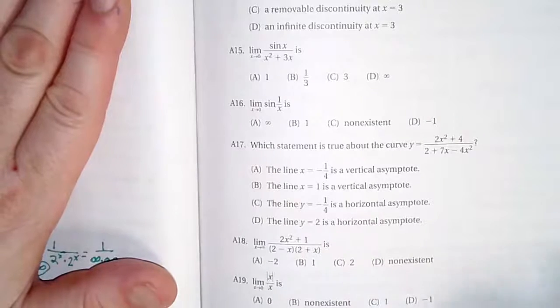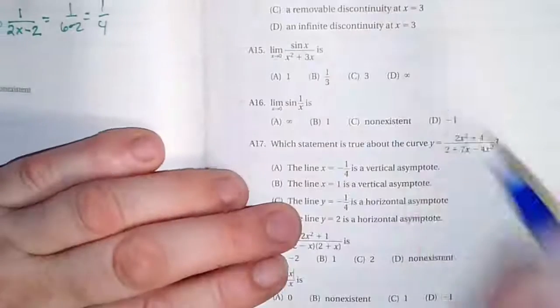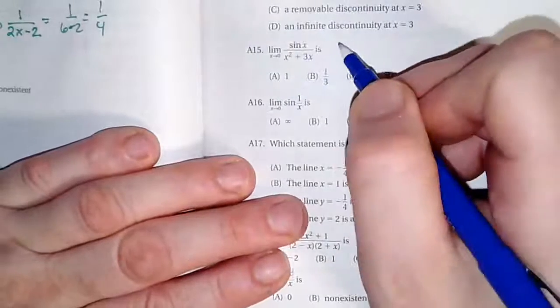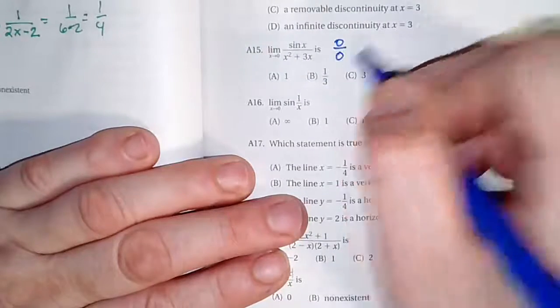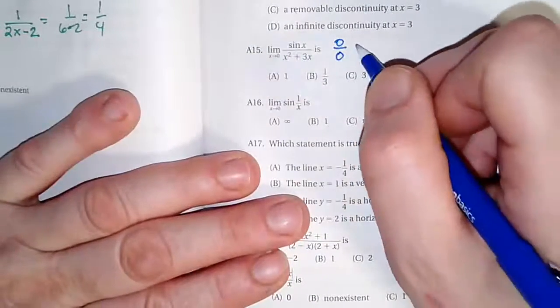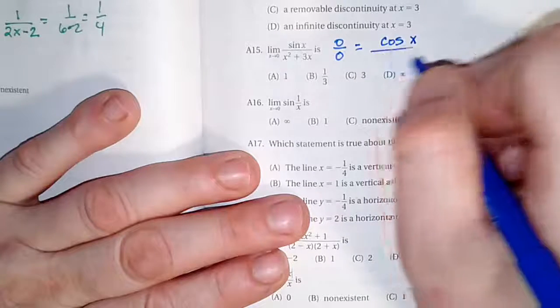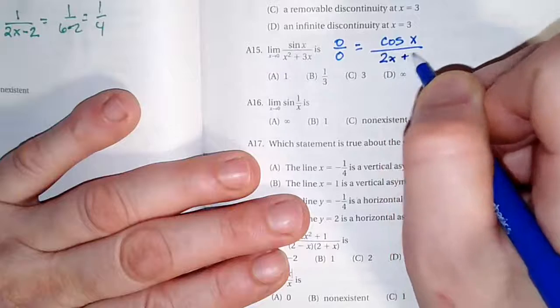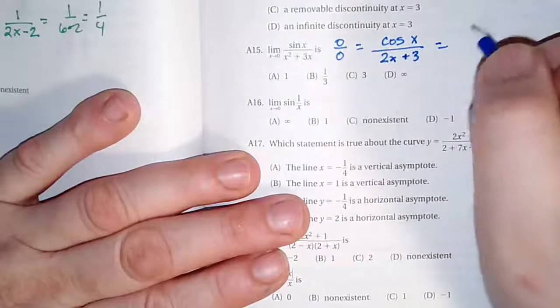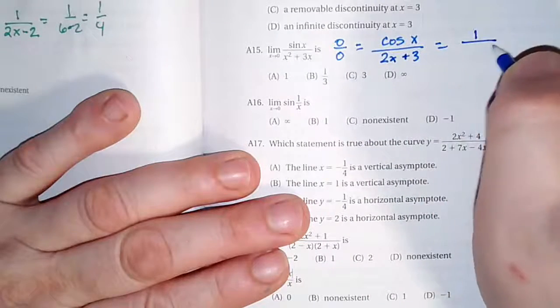Okay, let's take a look at A15. On 0, and once again I'm going to get 0 over 0. So I will L'Hopital the problem. On the top, I get cosine of x over 2x plus 3. I'll now fill in the 0. The cosine of 0 is 1 over 3. So the answer is 1/3.